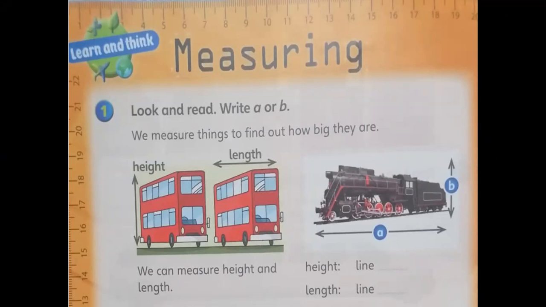Okay, هلا we are going to learn how to measure the height and the length. The height and the length. So we are going to differentiate between them. بدنا نفرق بينهم. هلا number one, it is the height. Height means الارتفاع.